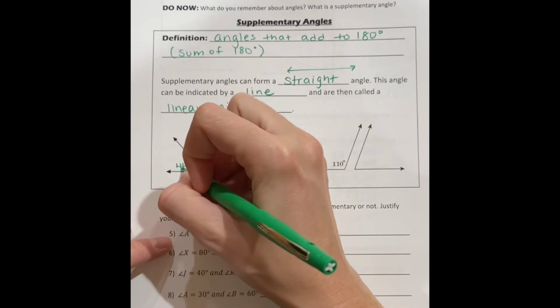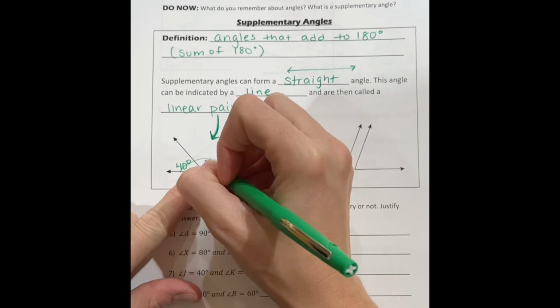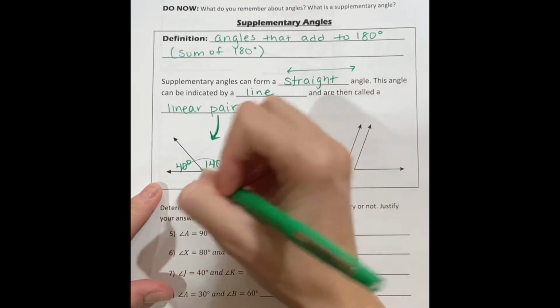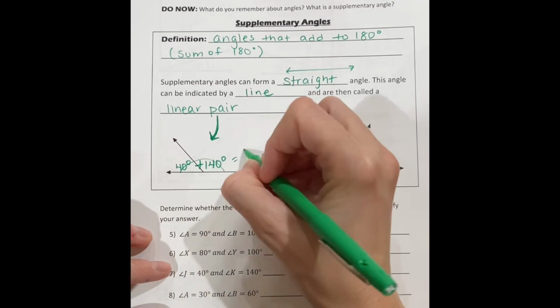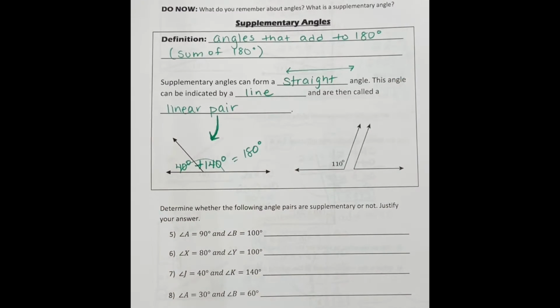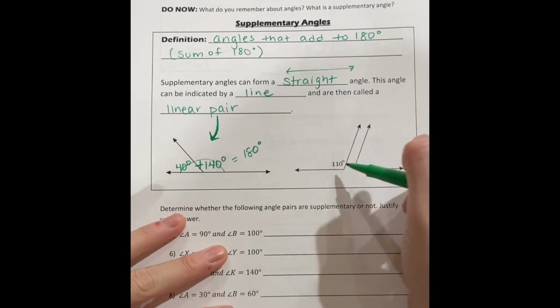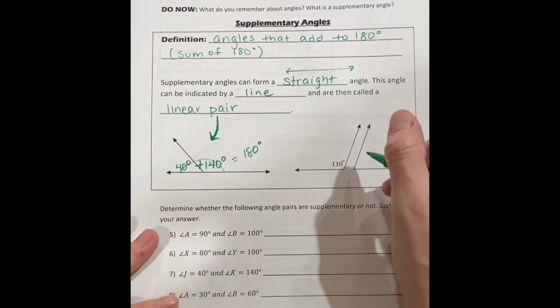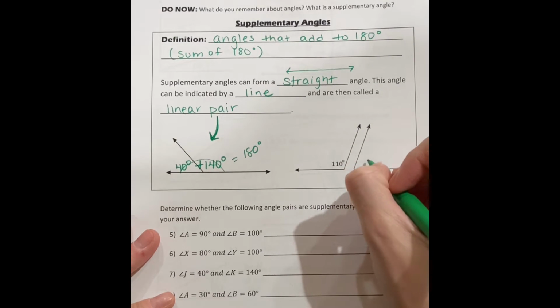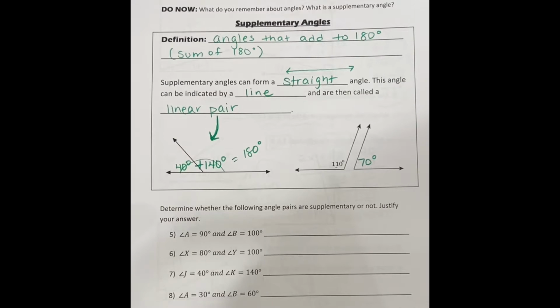So say this is 40 degrees. The other one would have to be 140 degrees because 40 plus 140 equals 180 degrees. If I look here at these angles, they're supplementary. So if they need to add to 180, this one's 110, so this one would need to be 70 degrees. But they are not a linear pair because they're not in that straight line.